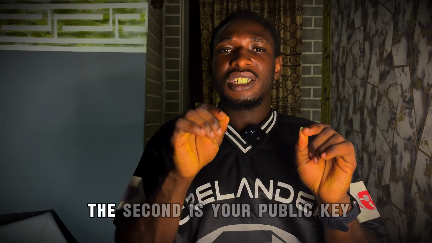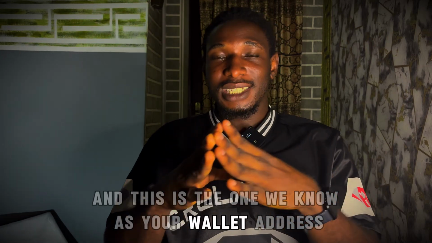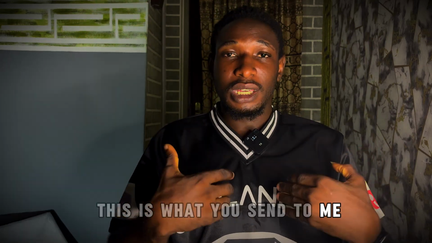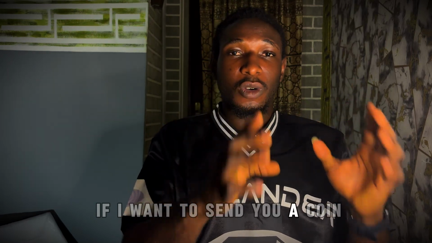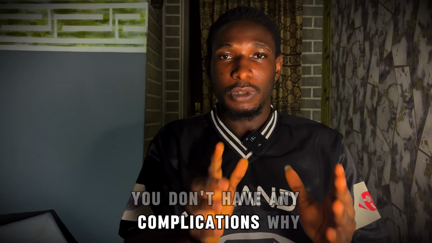The second is your public key, and this is the one we know as your wallet address. This is what you send to me if I want to send you a coin. So this one, it is safe to share with people. You don't have any complications.